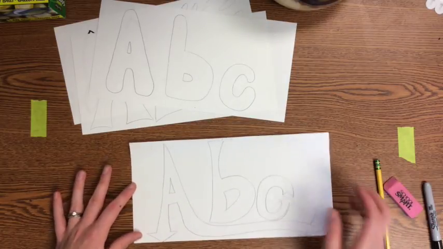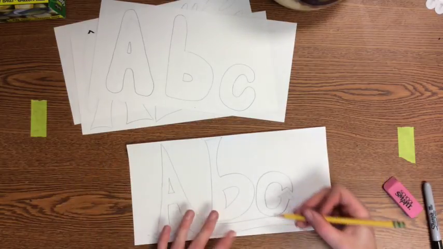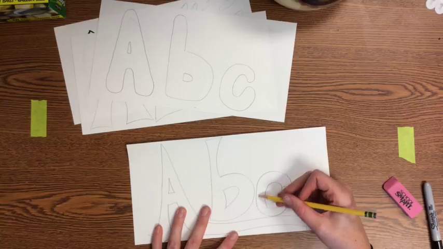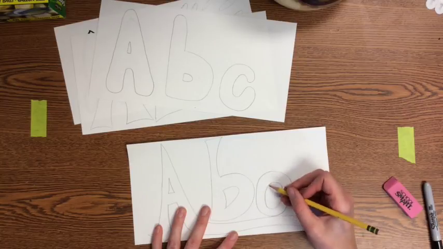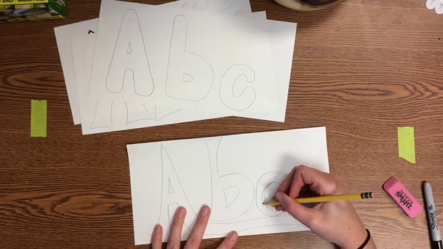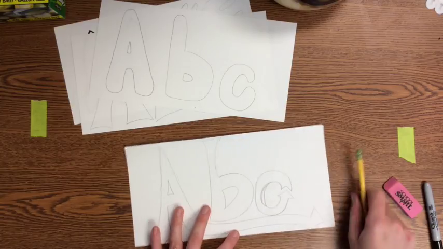That's pretty much it. You can fine tune them, you can change them, exaggerate areas, curve areas in or out a little bit more, just as you see areas that might look better if they were thinner or thicker. That's really all there is to drawing these type of letters.